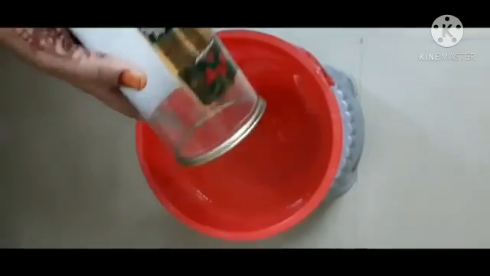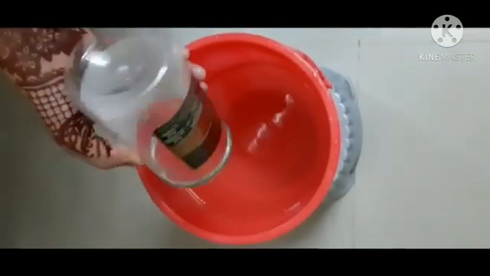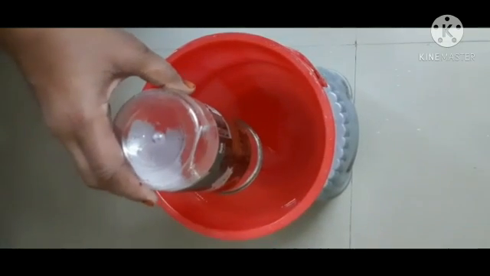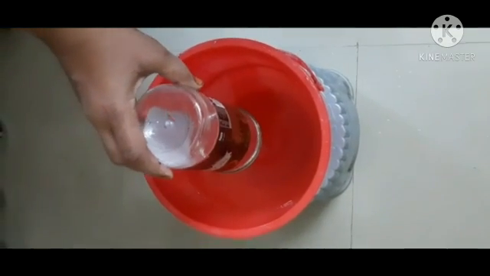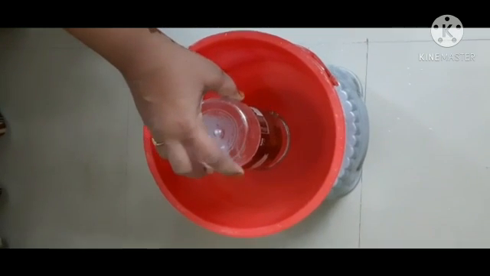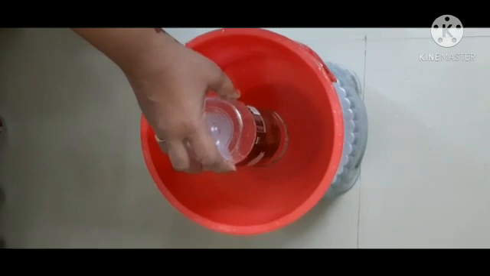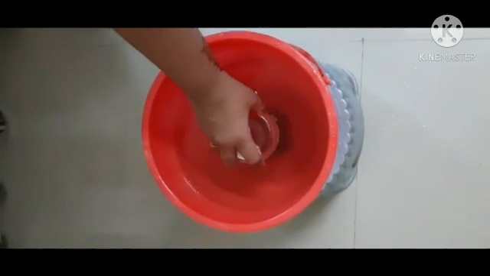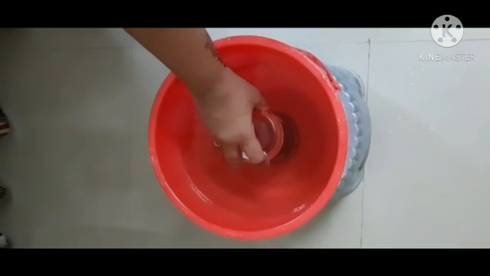Hold it upside down like this. Then, without tilting it, push the bottle into the water. Now, allow it to tilt.